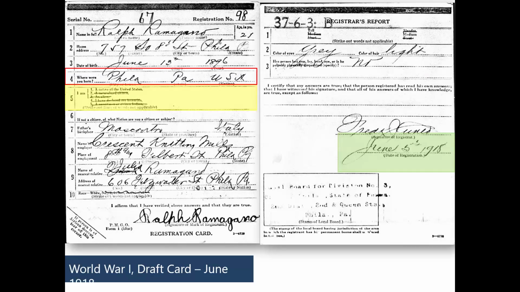As we move on to this card, this one was done in June of 1918. This was the second of the 3 drafts that were done. This time question 4 is asking where you were born, and question 5 has to do with your citizenship. There were 5 options. You could be a native of the US, a naturalized citizen, an alien, you could have declared your intention to become a citizen, or you could be a non-resident or citizen Indian. And in this case, they would cross out everything except for the one that applied to you.